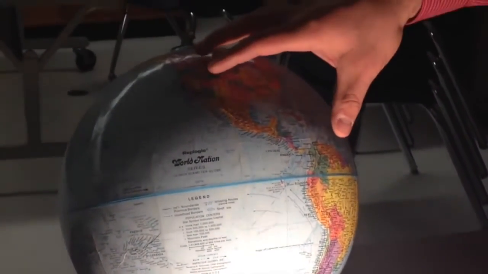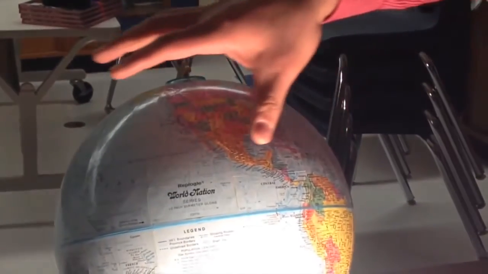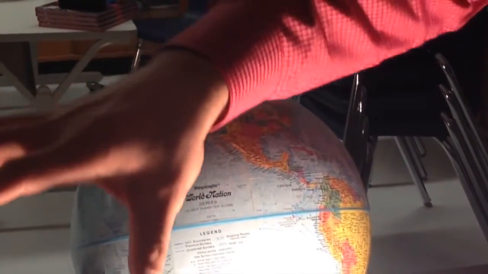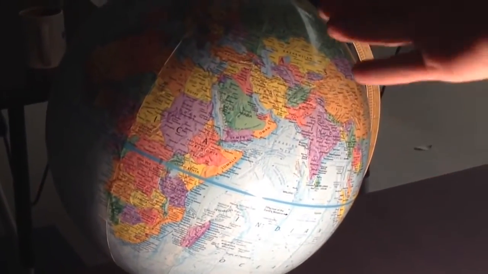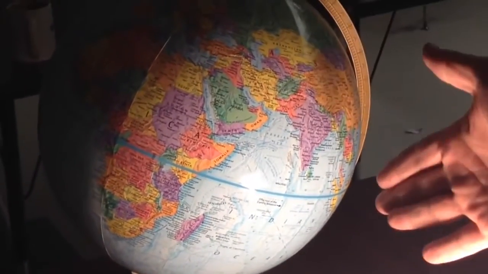Now, the Earth revolves around the sun counterclockwise. So this would be the next globe that we go to. Now, if we zoom in on this globe, in this situation, neither hemisphere is getting the direct sunlight. It's kind of fair between them both.